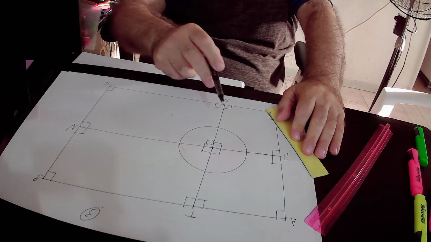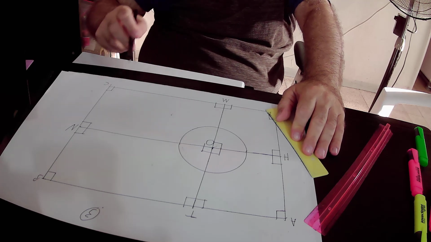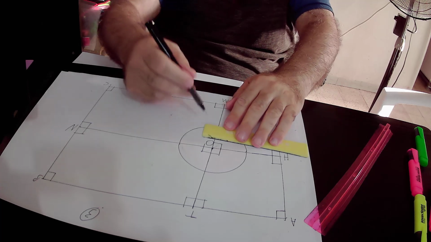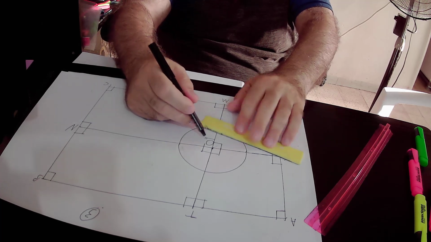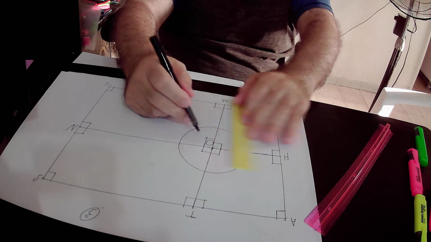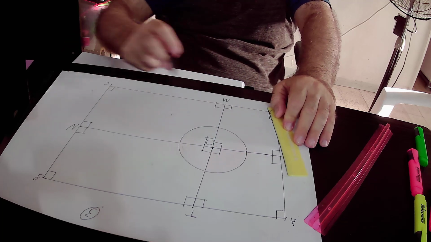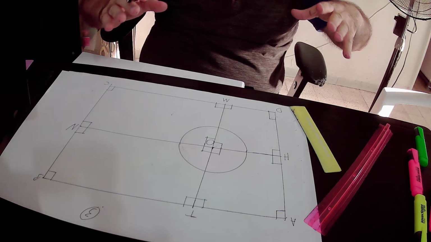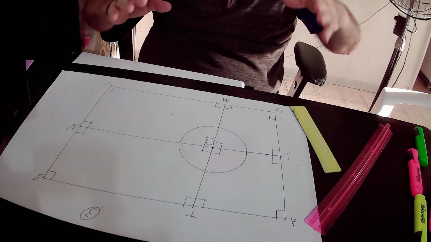Likewise, in quadrilateral ONMC, we have 3 right angles. Therefore, the fourth angle must also be equal to 90 degrees, and therefore quadrilateral ONMC is a rectangle. So inside the big rectangle ABCD, we have 4 small rectangles.